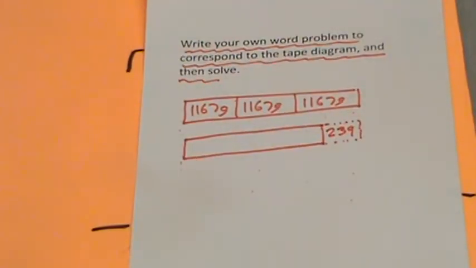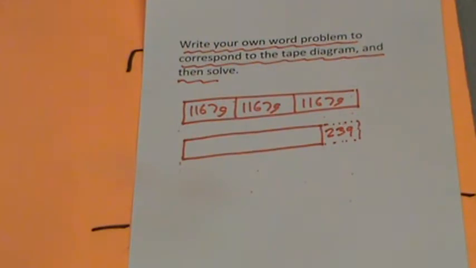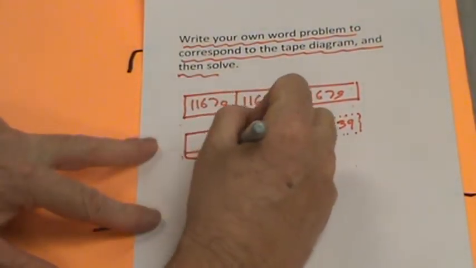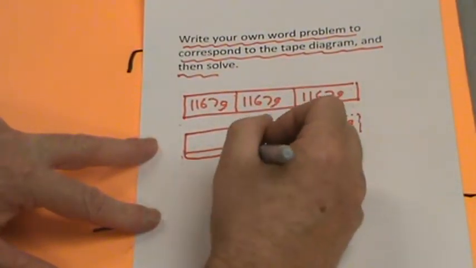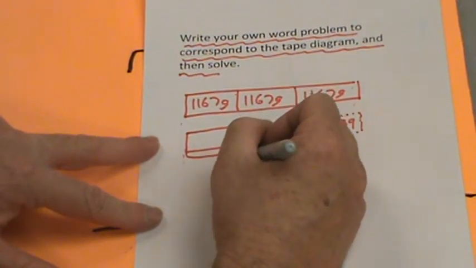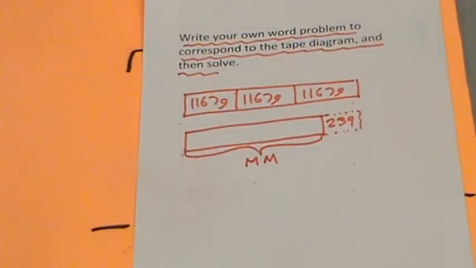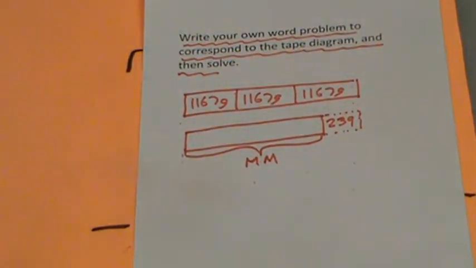All right? So let's figure out the solution to this, to find out what, and we'll say M for math mutt. So we're going to find out how much math mutt weighs.